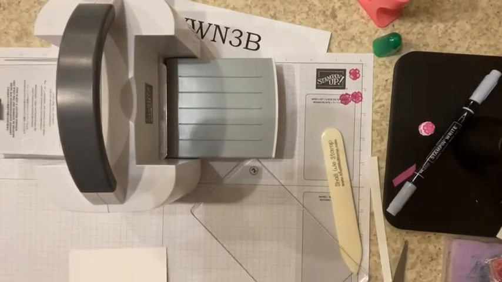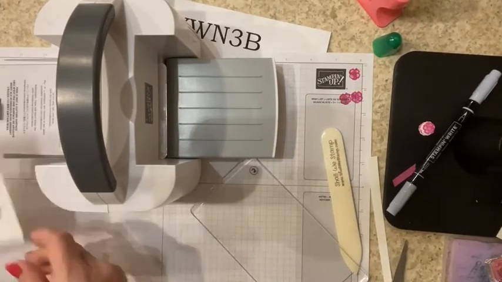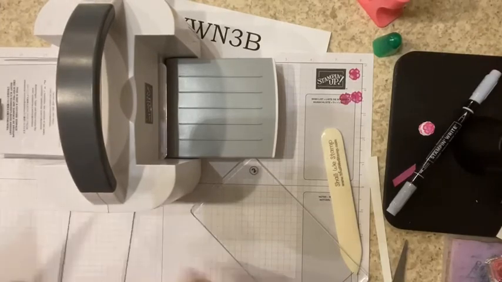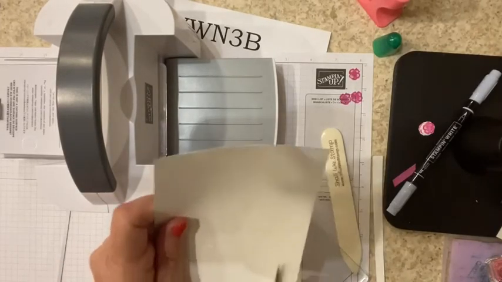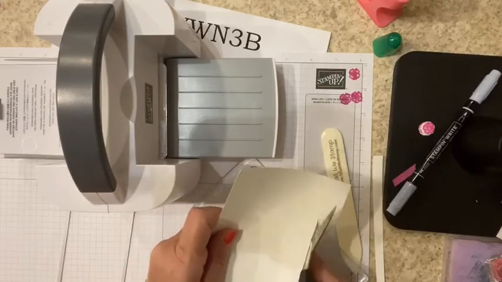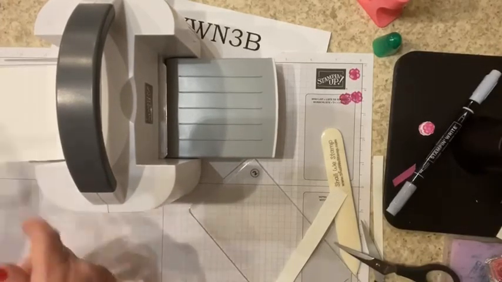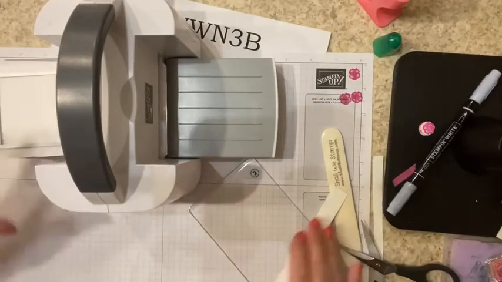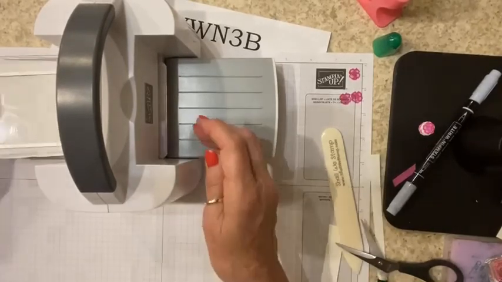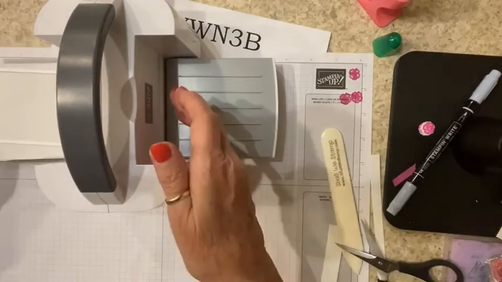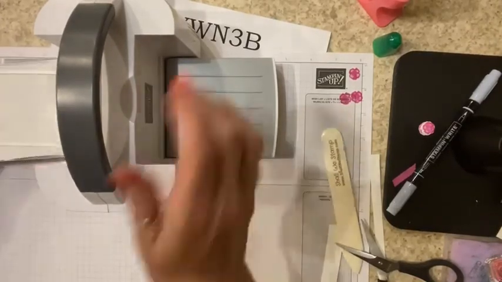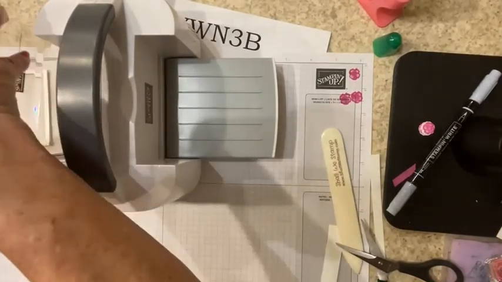So we're going to lay that there. And we're going to lay this right. Yep, that's a little bit too big. So let's just trim this down just a little bit. I'll just use my scissors. All right, we're going to lay that right there. Put this on there. And it doesn't matter if it's not straight because we're just going to cut it. And then we'll put this guy on top. Get our sandwich made.